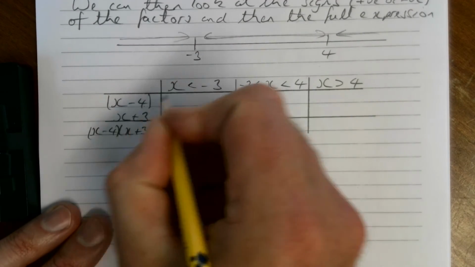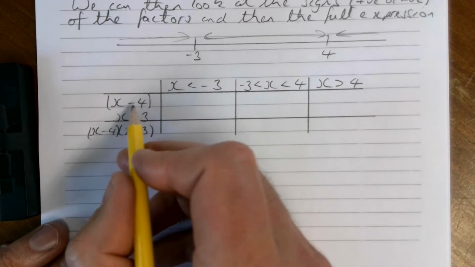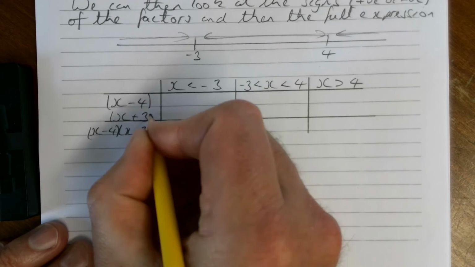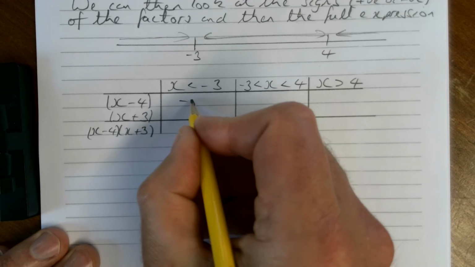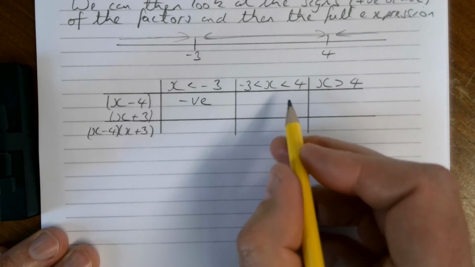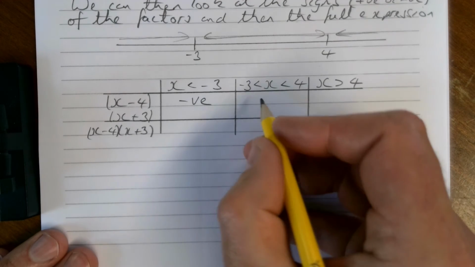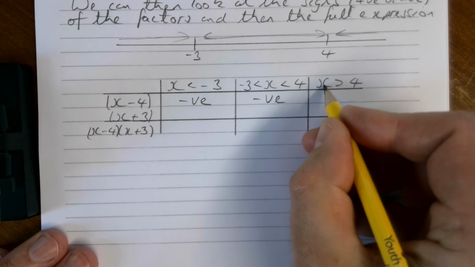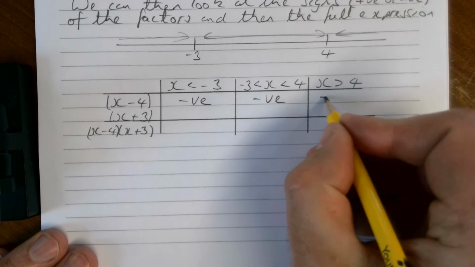We pick a number in this section here, for example, something less than -3, -4. We put it into this. -4 gives us a negative. Pick a number between -3 and 4, a nice easy one like 0. 0 take away 4 is a negative. And then pick a number bigger than 4, for example 5. 5 take away 4 gives us a positive.